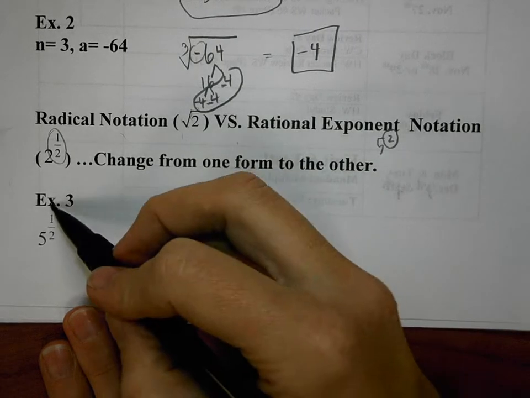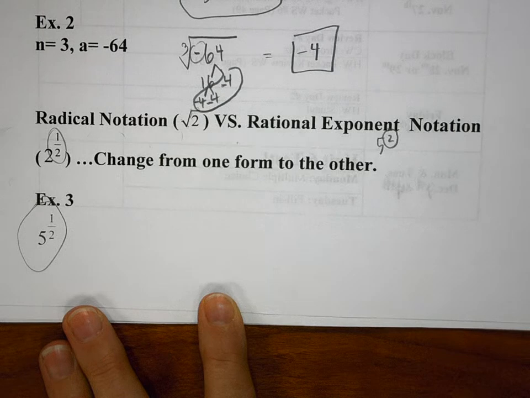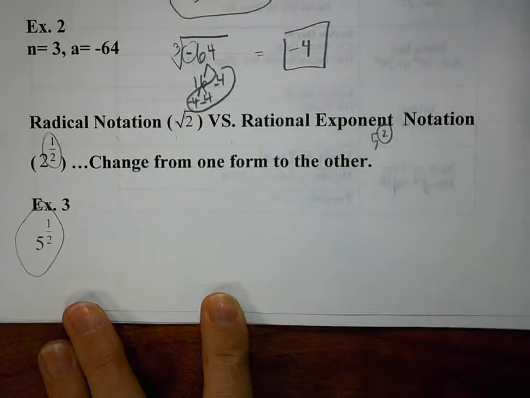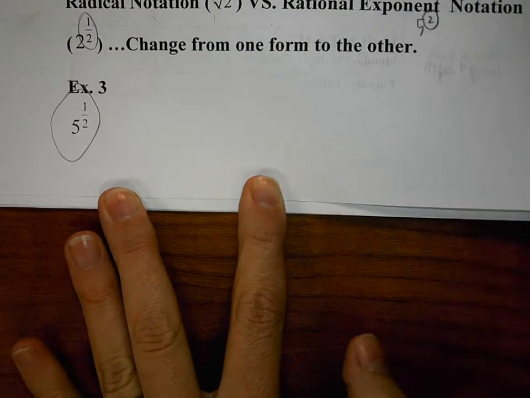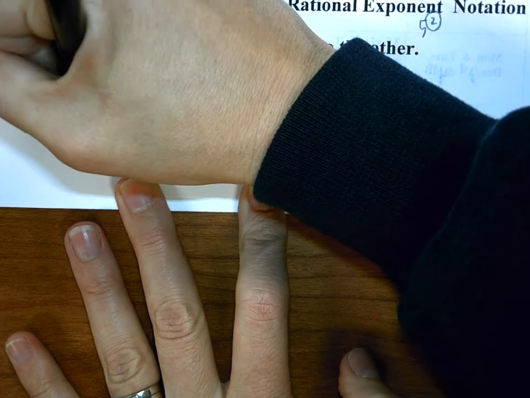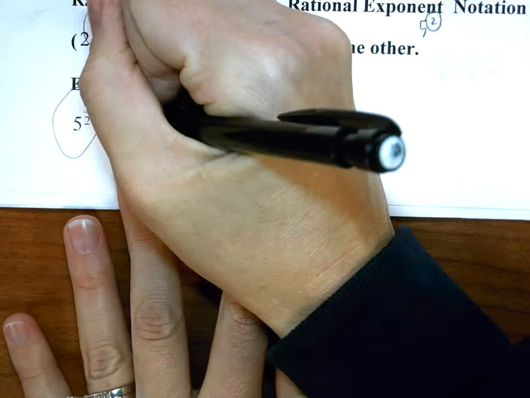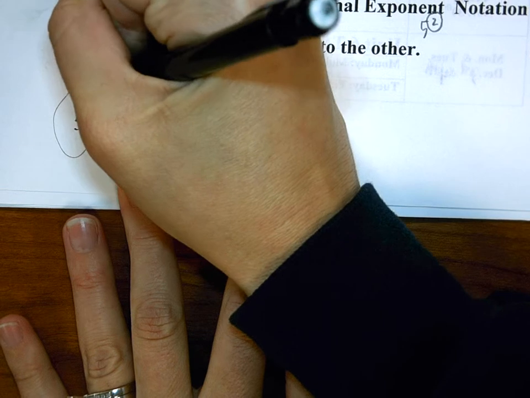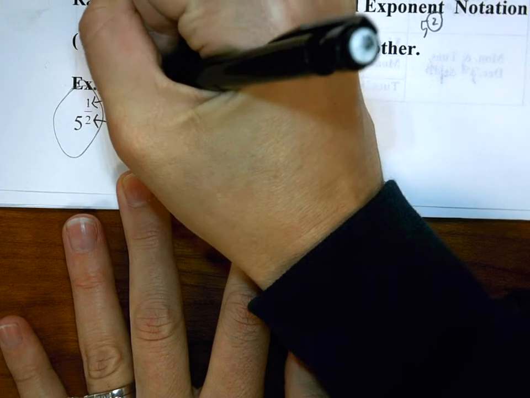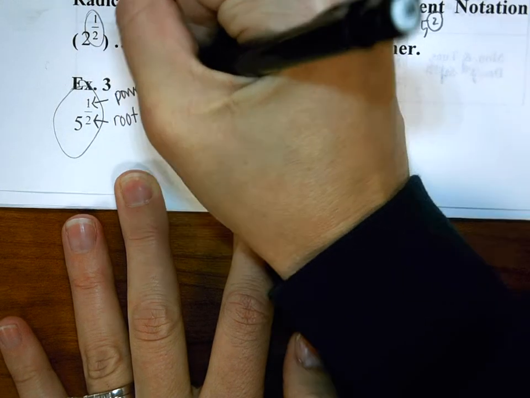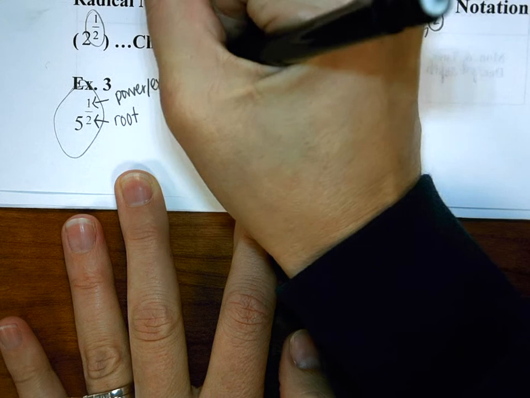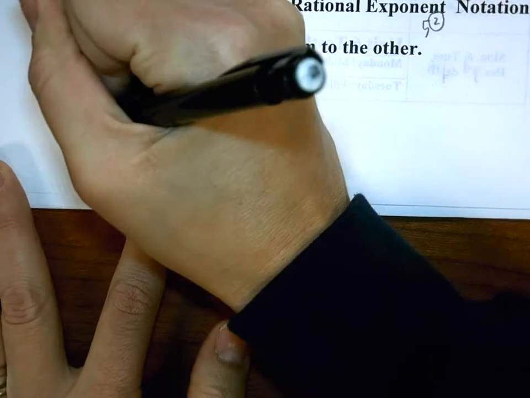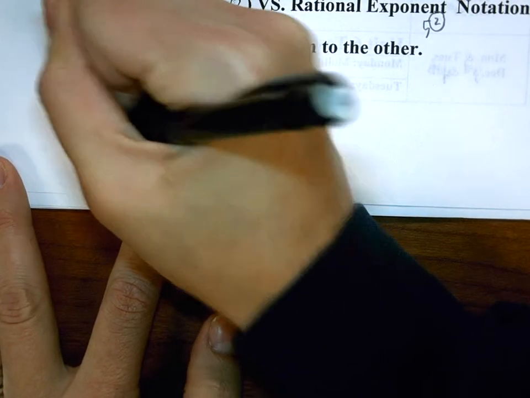So we're going to change this to root form. What you need to know when you're changing something to root form is that this bottom number right here represents your root number, and this 1 represents your power or exponent. And the number right here, that's the number that goes inside the root.